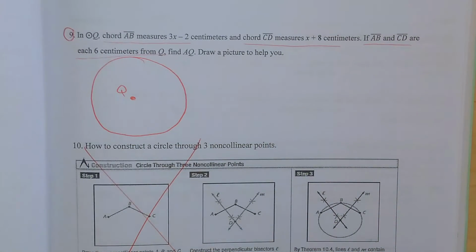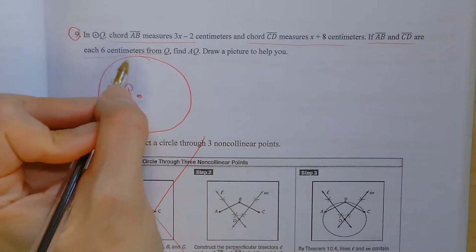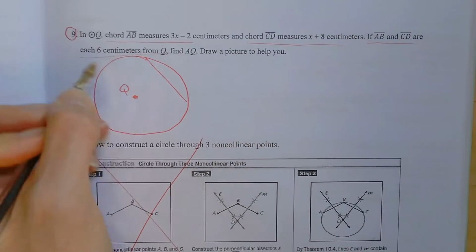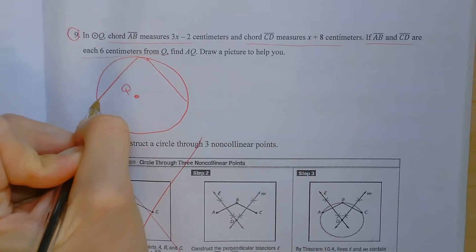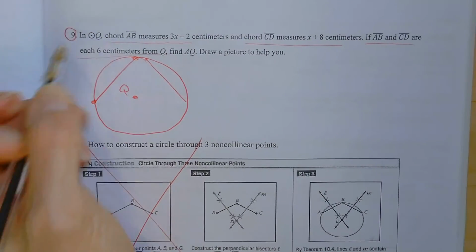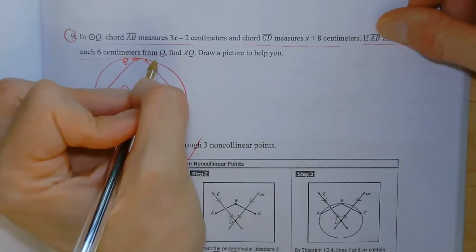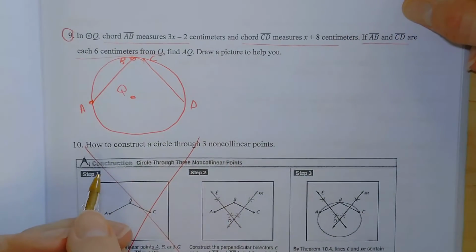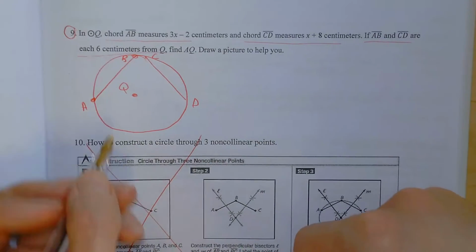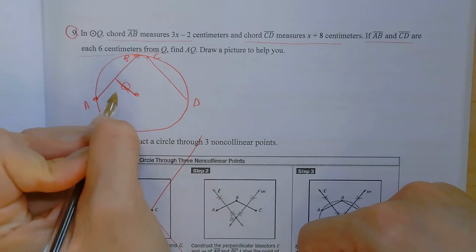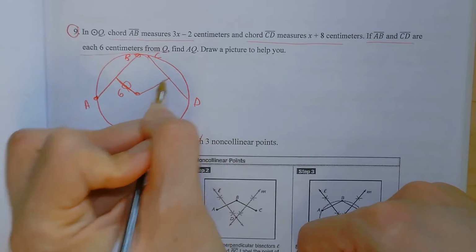Okay, so if they're both 6 centimeters from the center, they're going to be the same length. So when I go to draw these, I'm going to draw them roughly the same length. Okay, so I'm going to make this one AB, and I'm going to make this one CD, and they're both 6 centimeters from the center, so I'm going to put a 6 there and a 6 there.